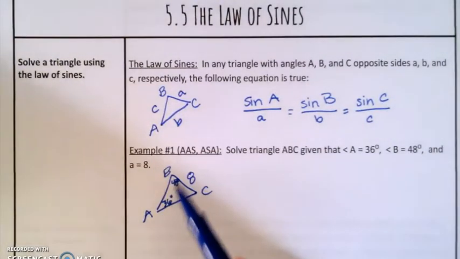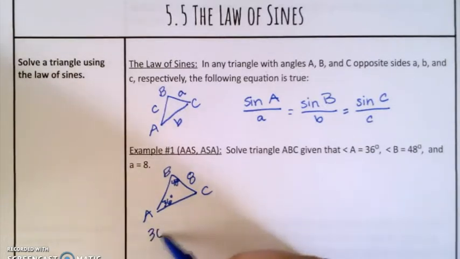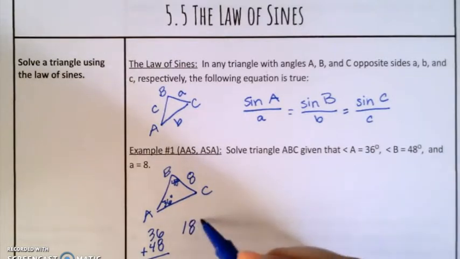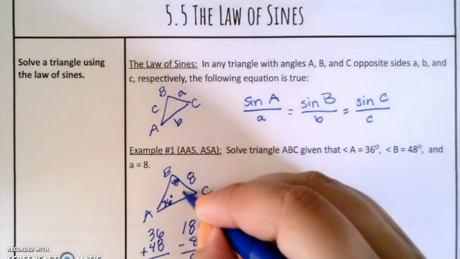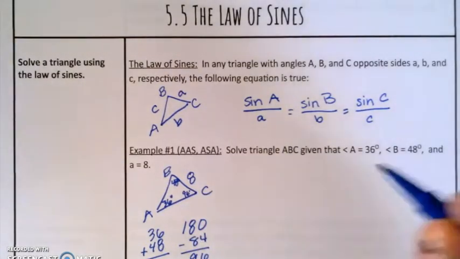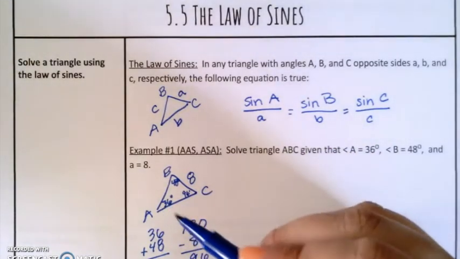Immediately, because we have two angles of a triangle, we can find the third angle. So 36 plus 48 equals 84. And then we take the total of angles of a triangle, which is 180, minus 84 to get 96. So we know that angle C is 96 degrees. Now using the law of sines, we can find the other two side lengths.